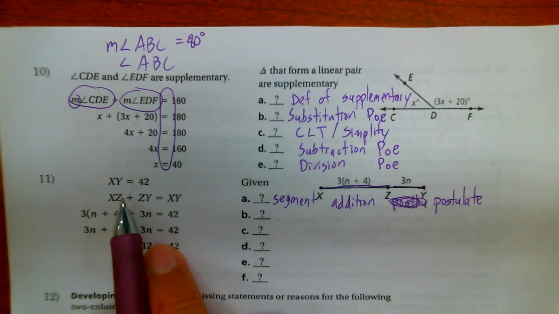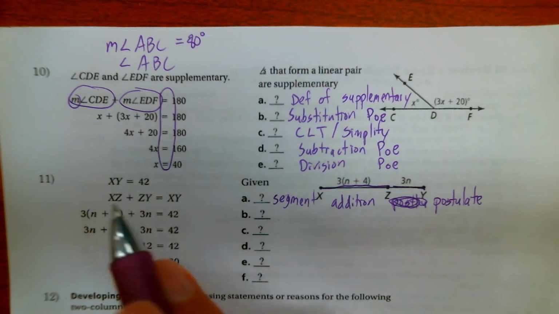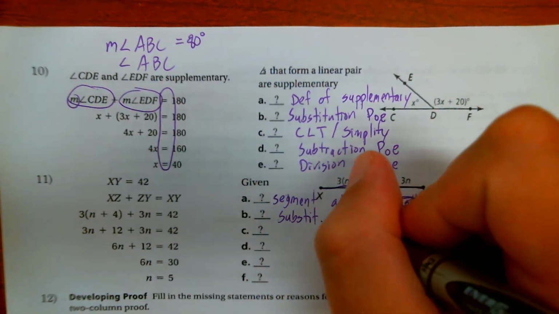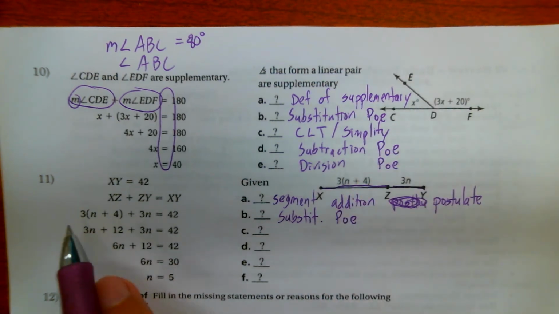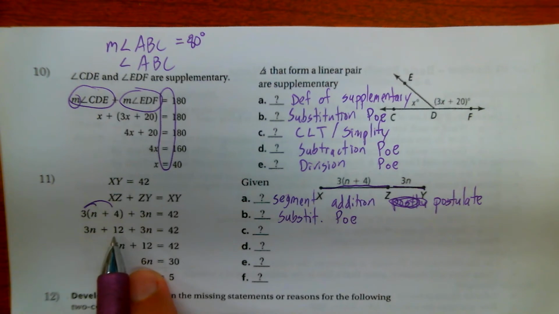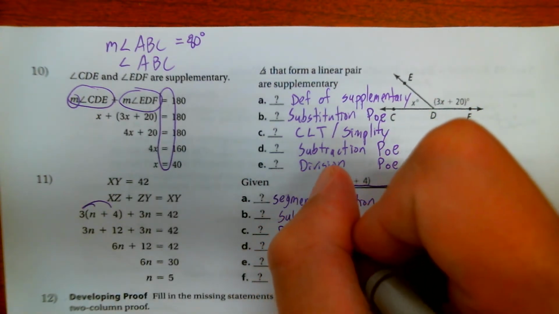Okay, number two. Again, all they did was substitute in these expressions. They substituted in what we know. So that's substitution. I'm going to abbreviate it substitution property of equality. And then right here they distributed: 3 times n is 3n, 3 times 4 is 12. So that's the distributive property.